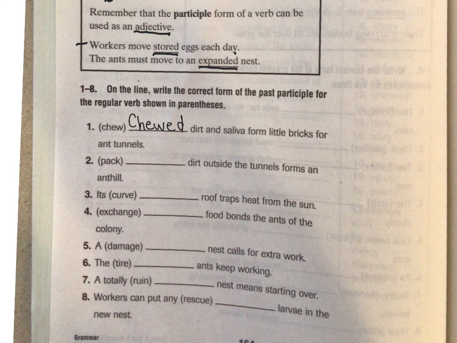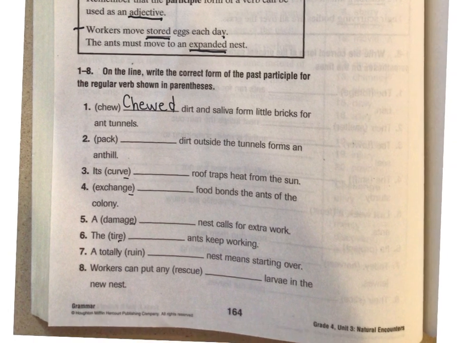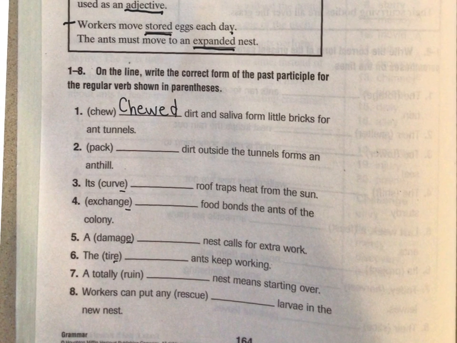When I look ahead here, I see some that have E's, and I don't see any that have Y's. They didn't sneak one of those in there on you. So same thing as before, guys. Put the word in the past tense, and if it's at the beginning of the sentence, which it looks like a lot of these are, make sure you use a capital letter.